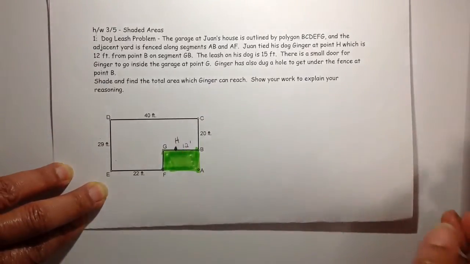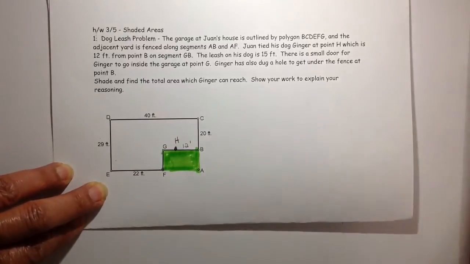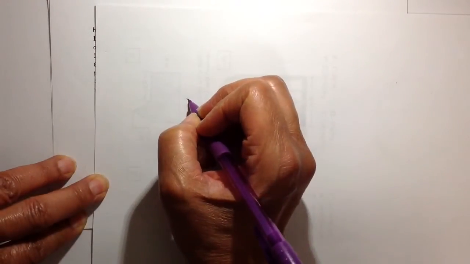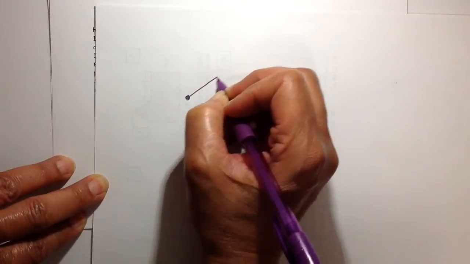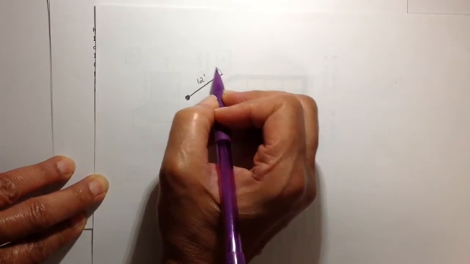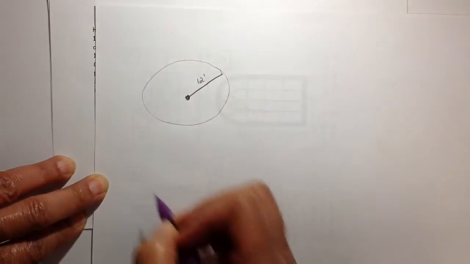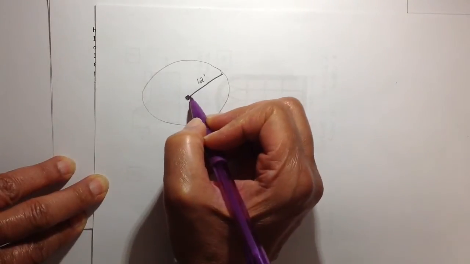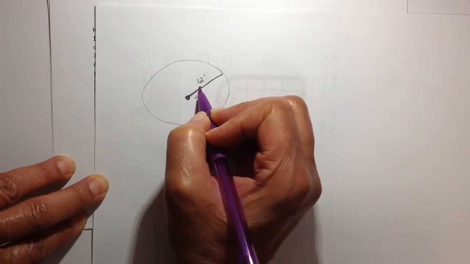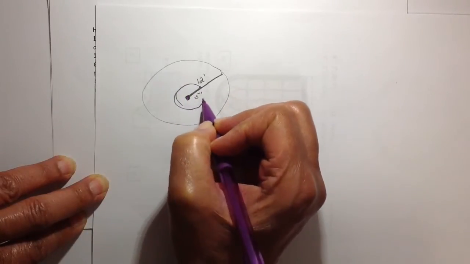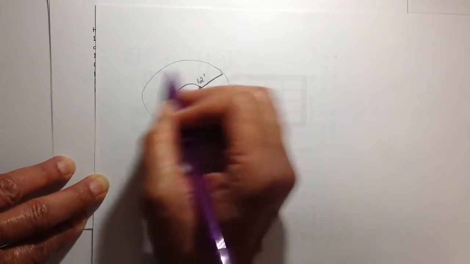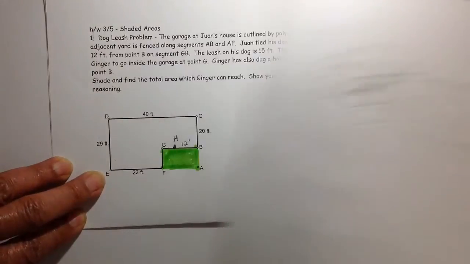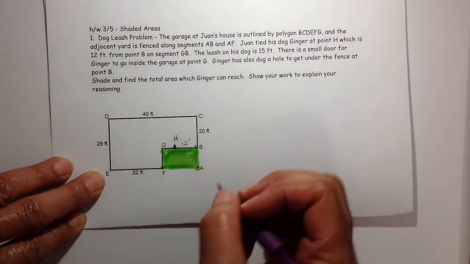So remember, one thing I want you guys to understand, and I'll just show you on a different sheet of paper, is that if you leash a dog at this point, and let's say the leash is 12 feet long, the dog will be able to run in a circle with a radius of 12 feet. That's a bad circle, but y'all get the point. If we had a 5-foot leash, let's say it was here, the dog would be able to run in a circle with a radius of 5 feet. So this whole space inside the circle would be the area that the dog could cover. That's really what we're applying when we do these problems.